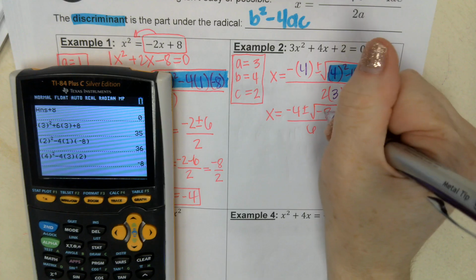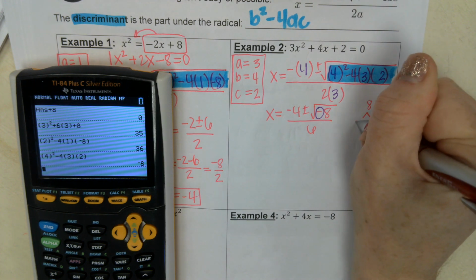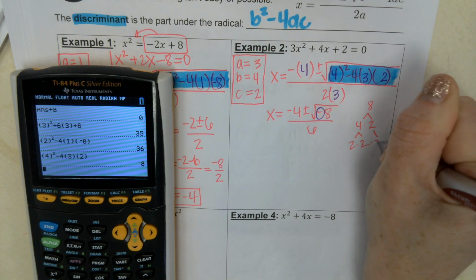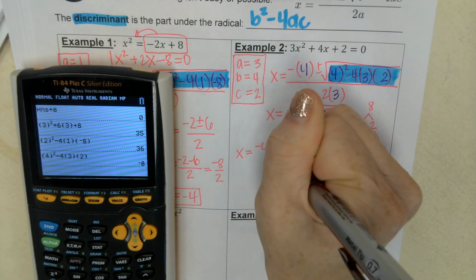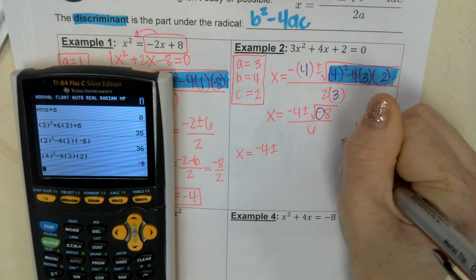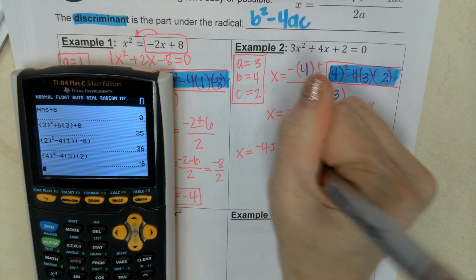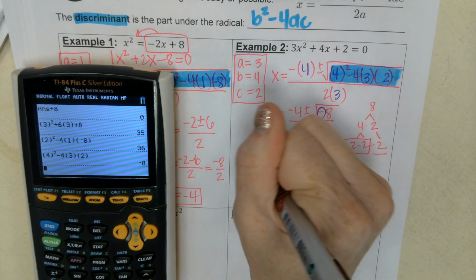All right, the negative is its own thing. What does the negative tell me is going to be in my final answer? An i. Good. All right, but the 8 breaks down into 4 and 2, and that 4 breaks down into 2 and 2. So I get negative 4 plus or minus. I have one group of 2's that I can take one out. I have the i, and then this poor, lonely, leftover 2 goes back to jail.